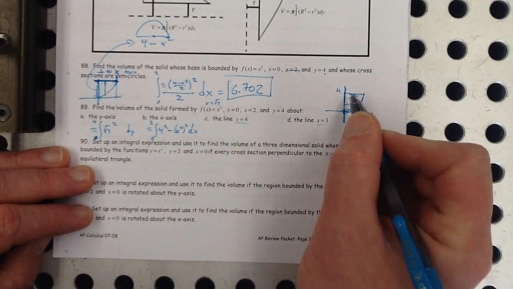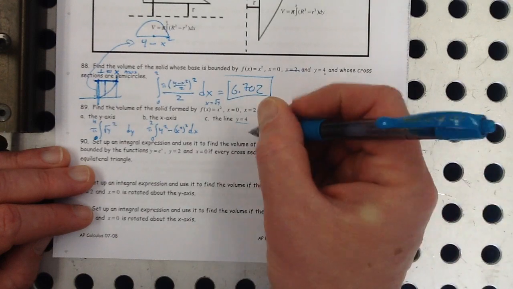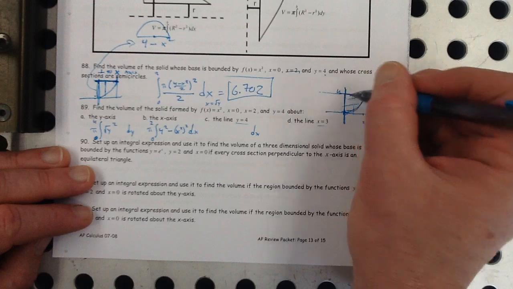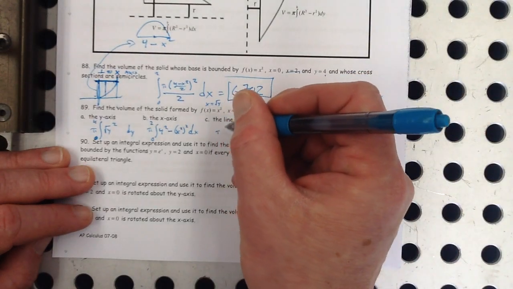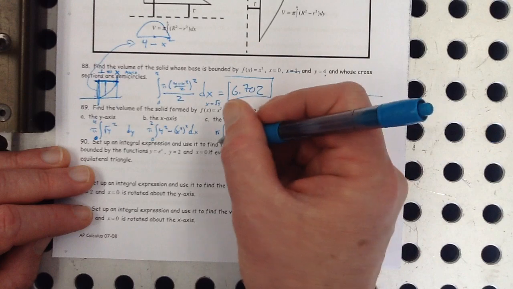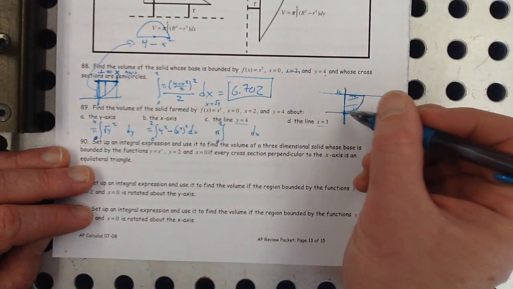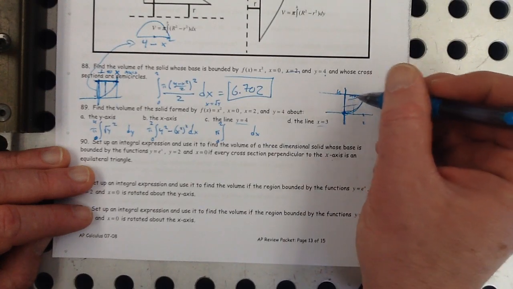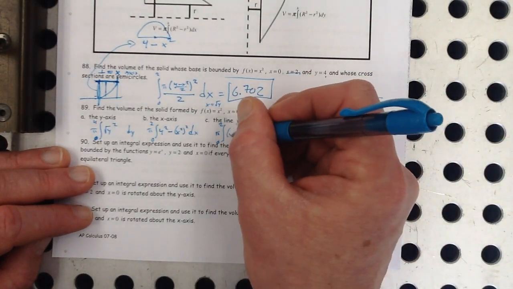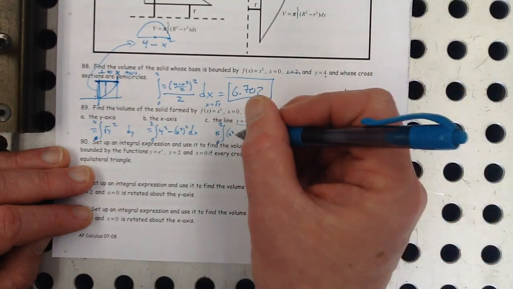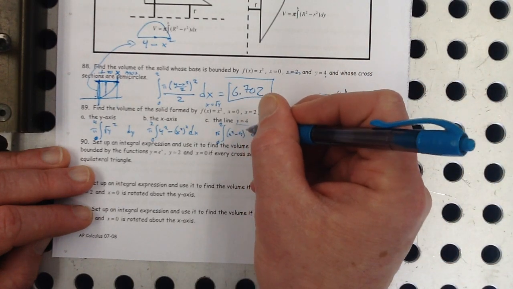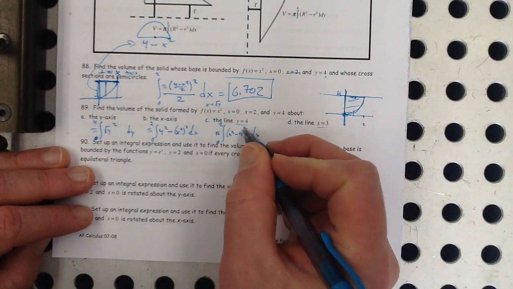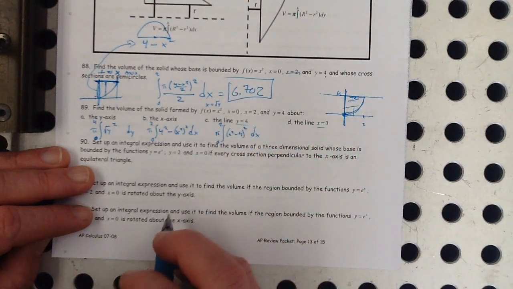If I rotate around the line y equals 4, that is a dx problem parallel to the x-axis, and it's not hollow. Going from 0 to 2, it's a dx problem. And we have this function, and it's being rotated around the line 4. Right? So I put my shift in there. That's my pi r squared with the shift.